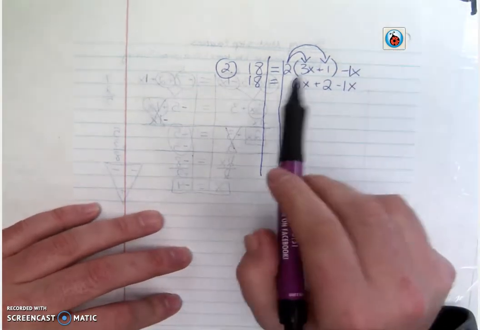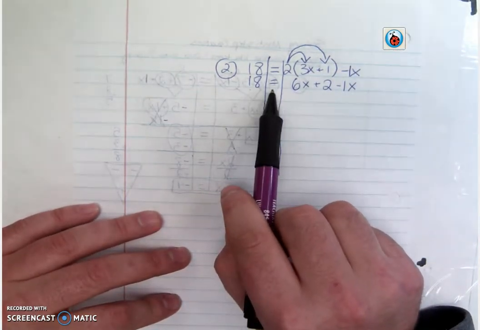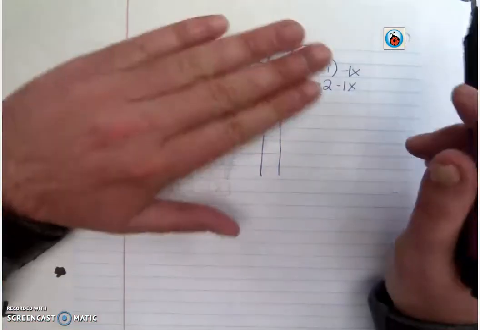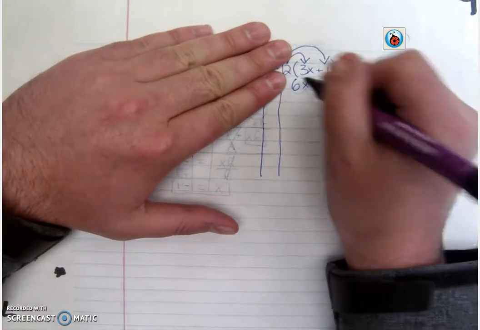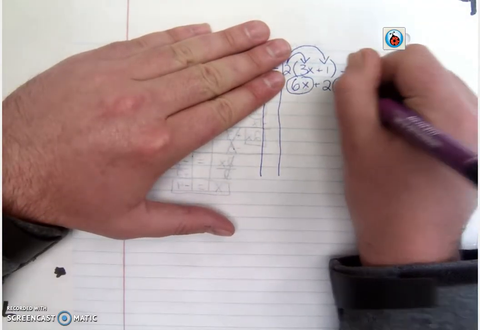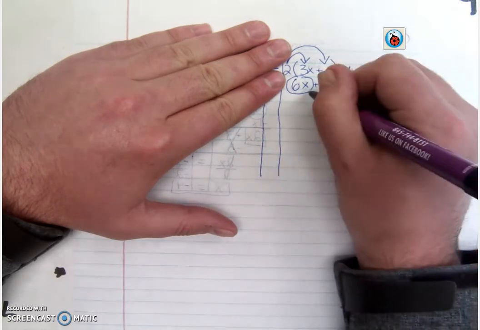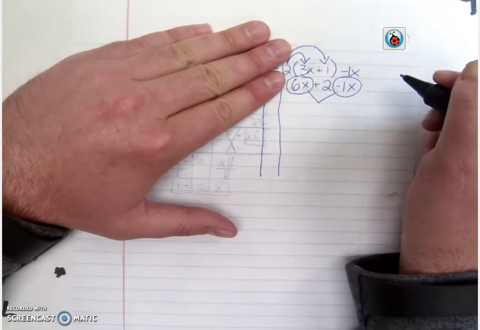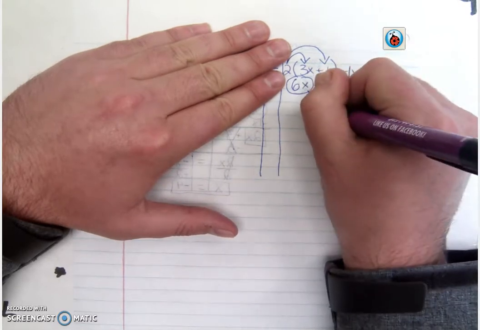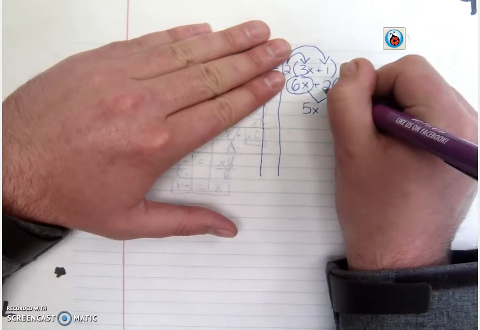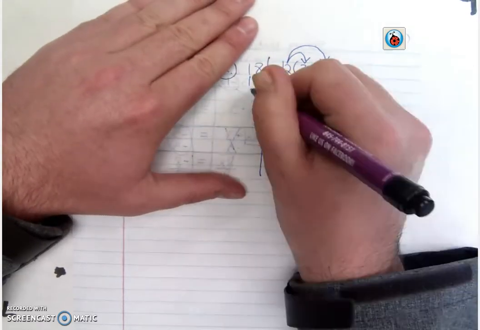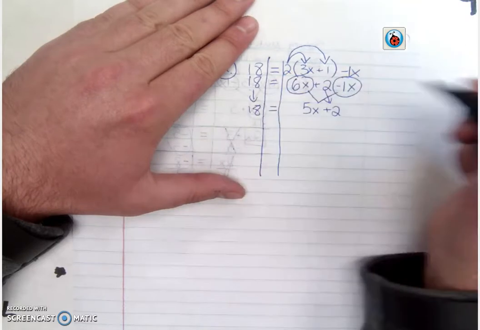So now let's scan the problem. Can we combine any like terms? On the left side, I don't have any like terms. On the right side, I notice here that I have a 6x and a negative 1x. We can blend those since we're on the same side. Combine them. 6x minus 1x gives us 5x. Bring down that plus 2 that we didn't touch yet. The equals, and bring down your 18.